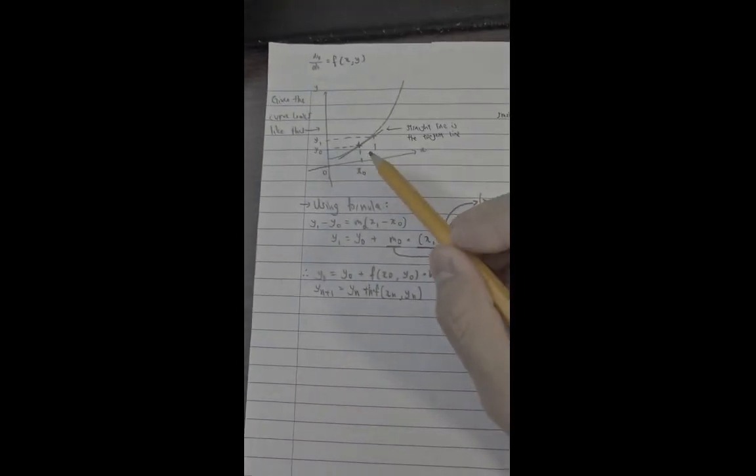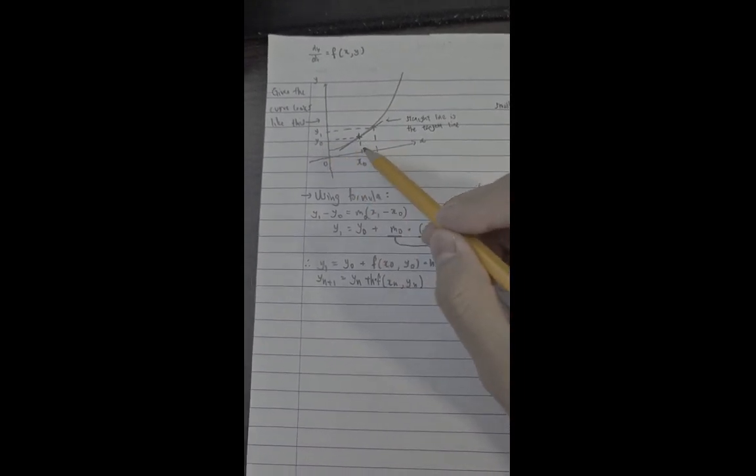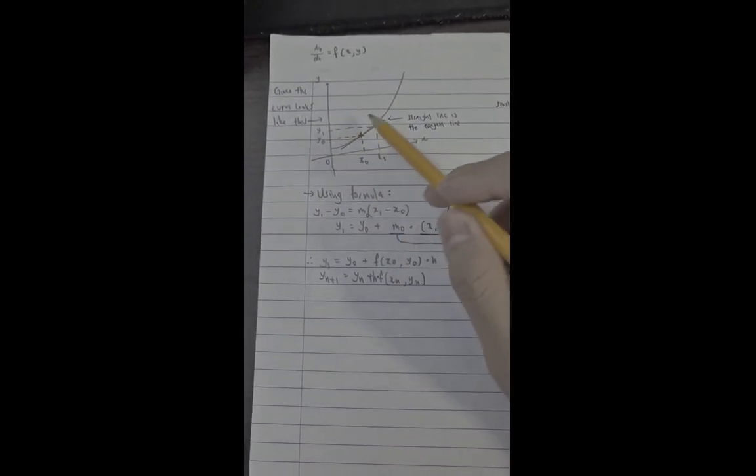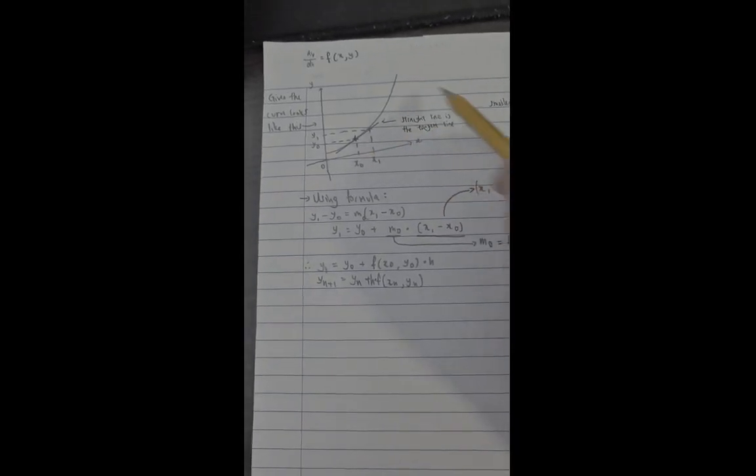Okay, so we'll basically be writing dy/dx equals f(x,y) here. Since we don't know how the graph actually looks, we'll just use this random graph here. Now we're trying to find the gradient at this point, x0, y0, and then we use x1, y1, which lies on this tangent line here. Basically, a straight line is a tangent line.